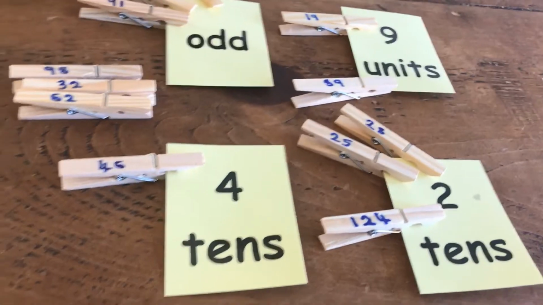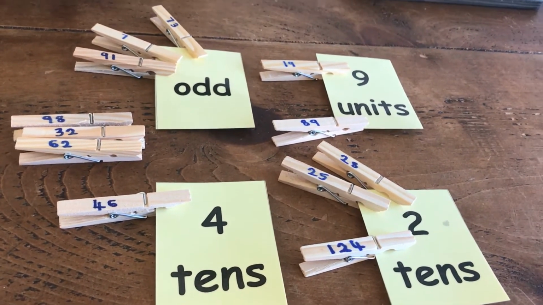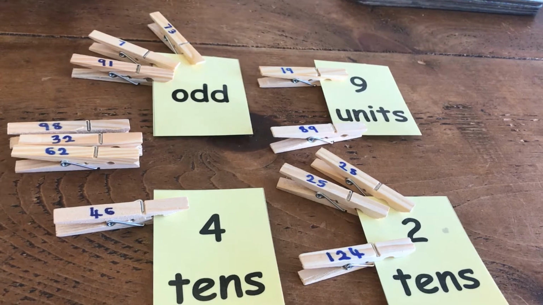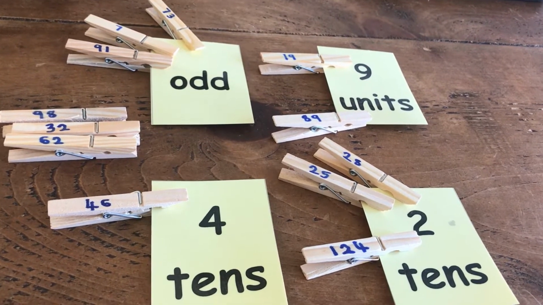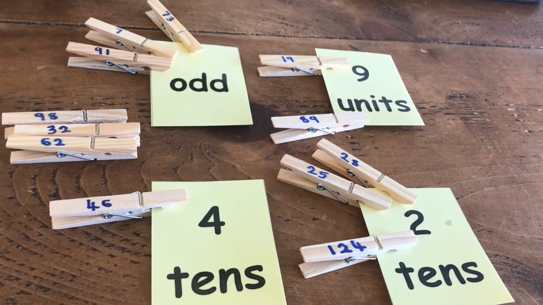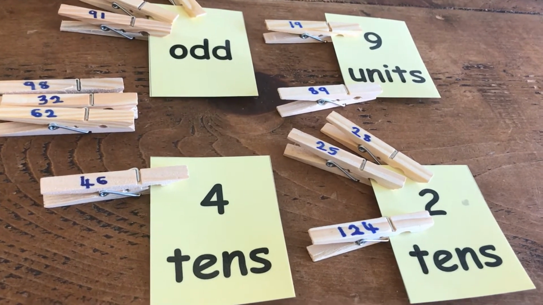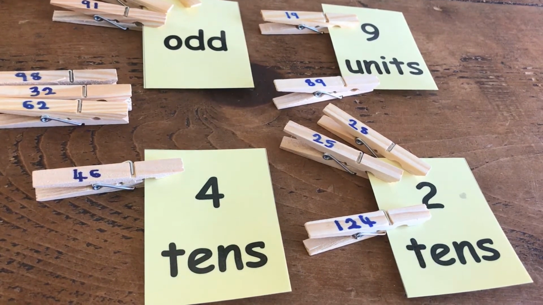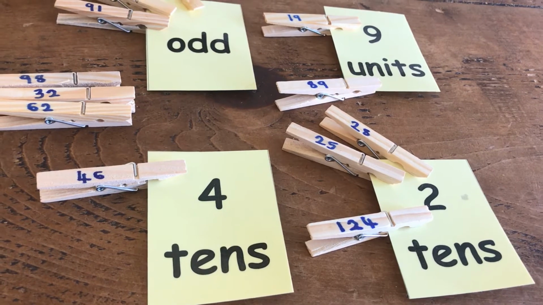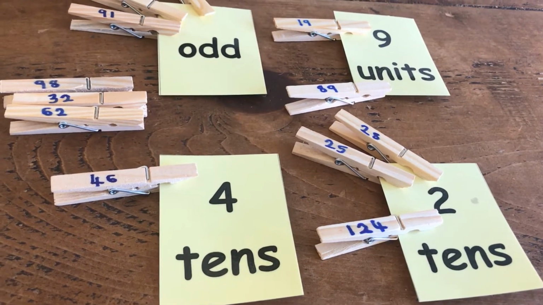Okay, so this is what I've gone for. I've got 3 pegs that don't fit. I've got 3 on odd, 73, 7 and 91. I've got 2 on the 9 units, 19 and 89. I've got 3 on the 2 tens, 28, 25 and 124. And I've got 1 on the 4 tens, 46.